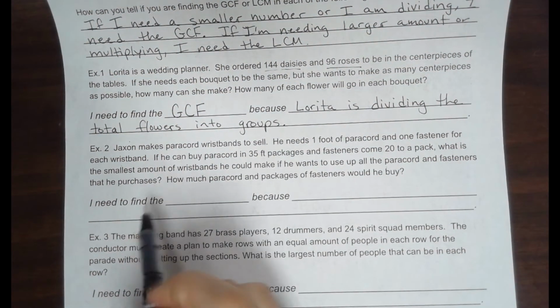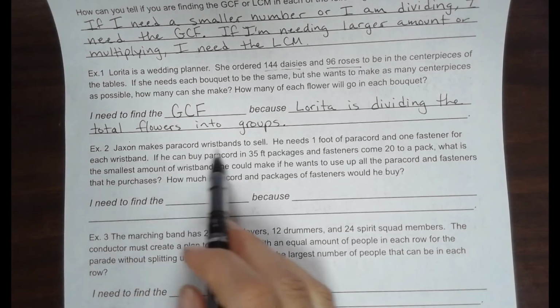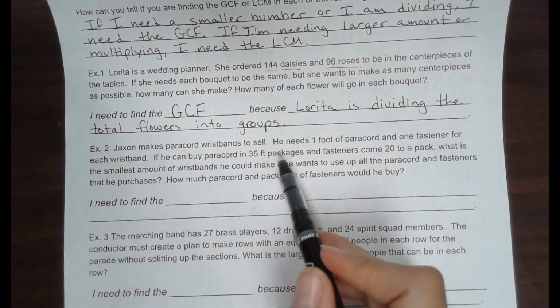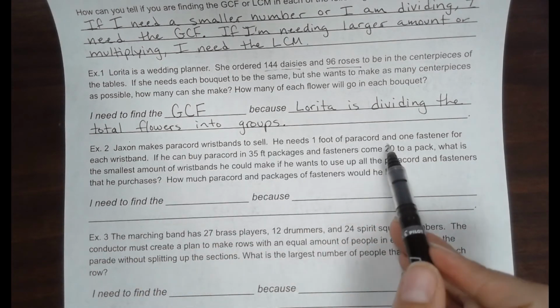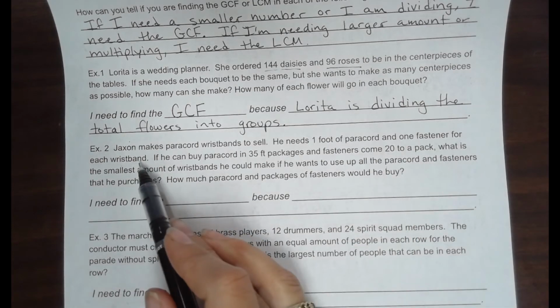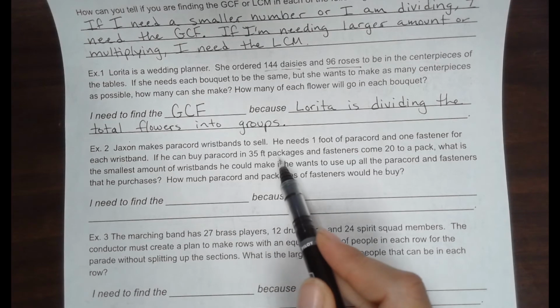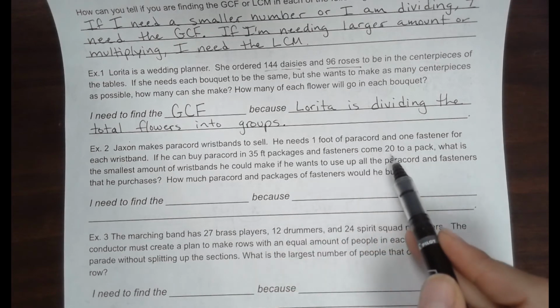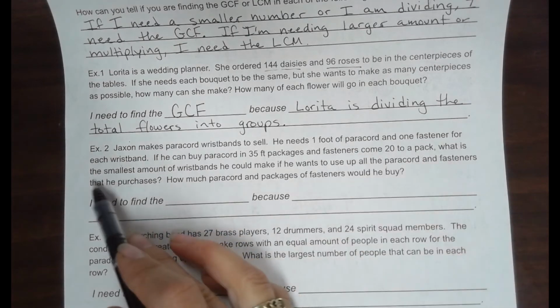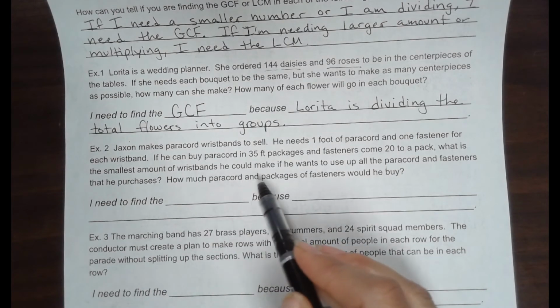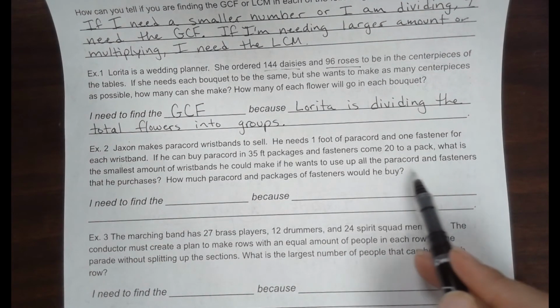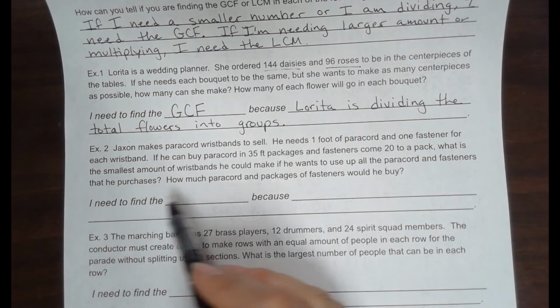Let's try this next one. Jackson makes paracord wristbands to sell. He needs 1 foot of paracord and 1 fastener for each wristband. If he can buy paracord in 35-foot packages and fasteners come in 22 a pack, what is the smallest amount of wristbands he could make if he wants to use up all the paracord and fasteners that he purchases?